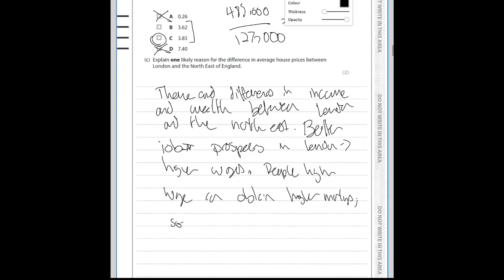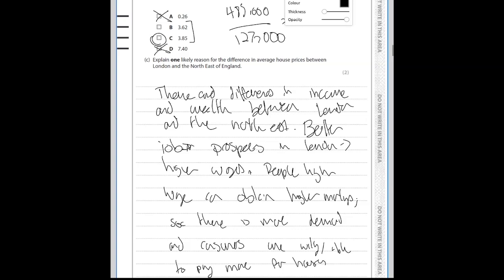So there's more demand. And consumers are willing and able to pay more for houses. Okay.